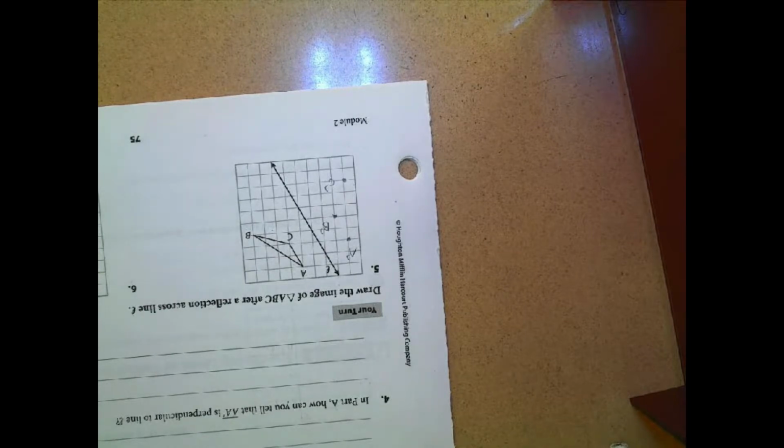Anyone else having troubles? All right, so if you're ready, go ahead and try number 6, using any method you want. If you want to use patty paper, use patty paper. If you want to count the slope, count the slope. If you want to use a mirror, use a mirror. But go ahead and try number 6 then.